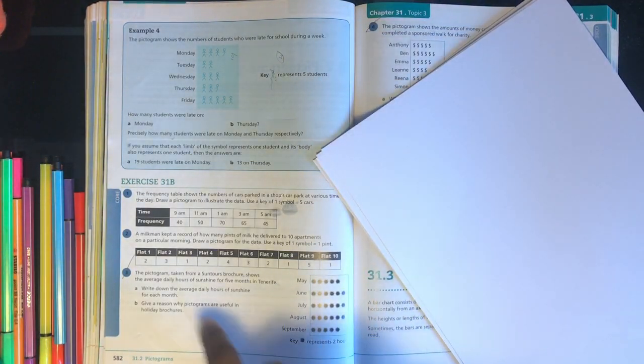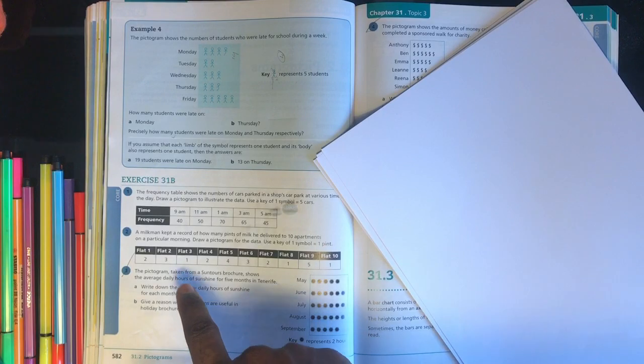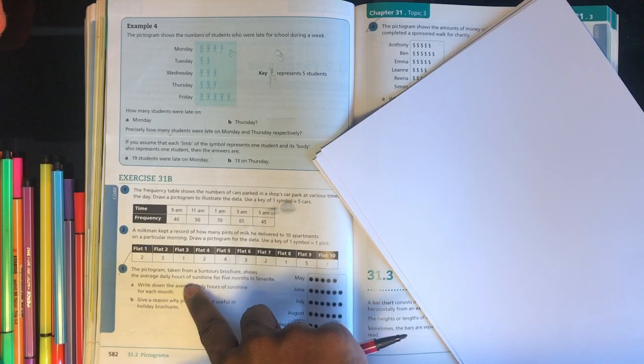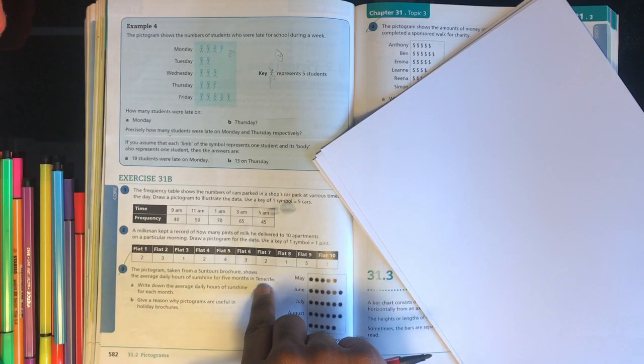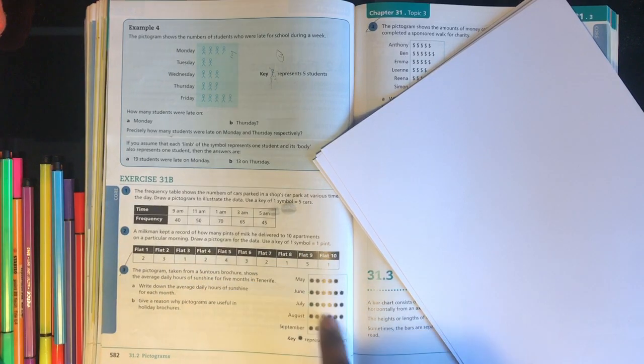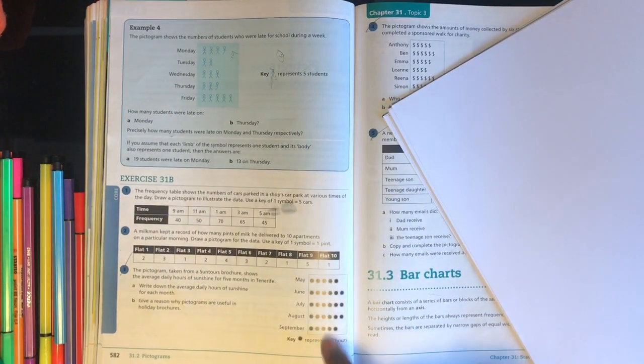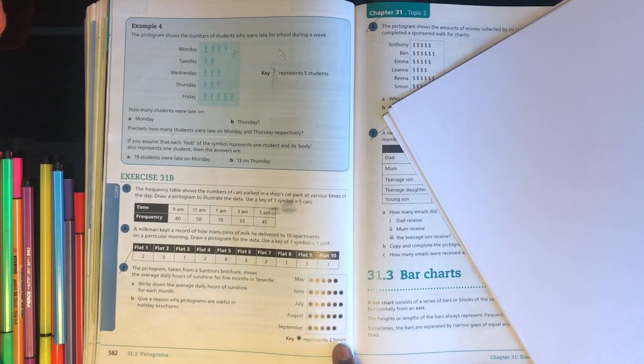Okay, so they say the pictogram was taken from a sun tour brochure. Okay, this is some holiday package brochure. So this shows the average daily hours of sunshine for 5 months in Tenerife, and so on. They already drew the pictogram here for you. They already show. So they say each sunshine represents 2 hours.